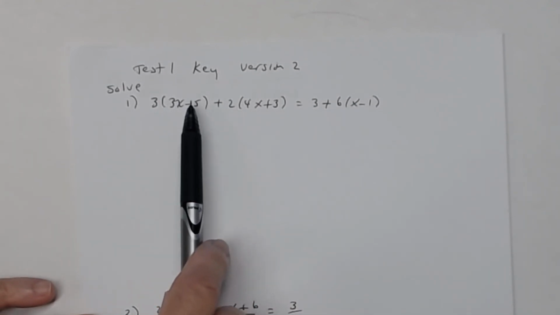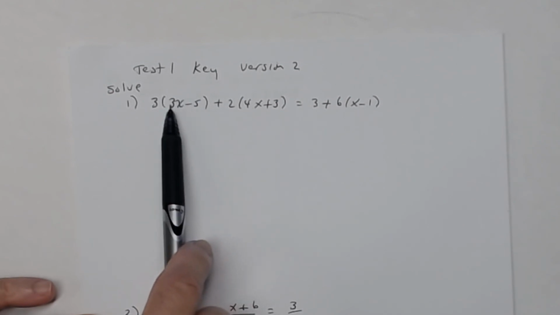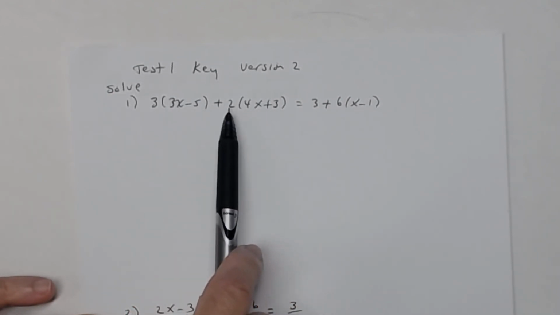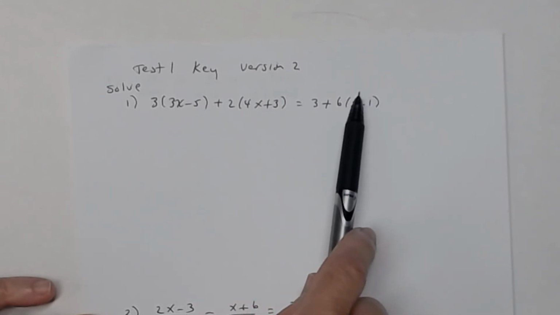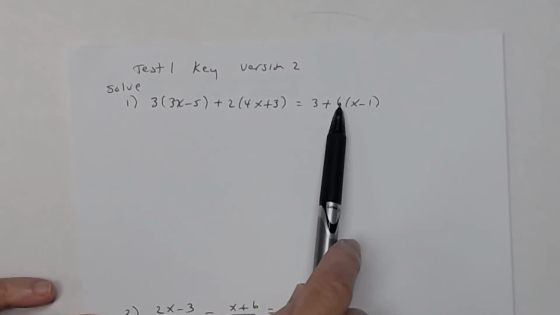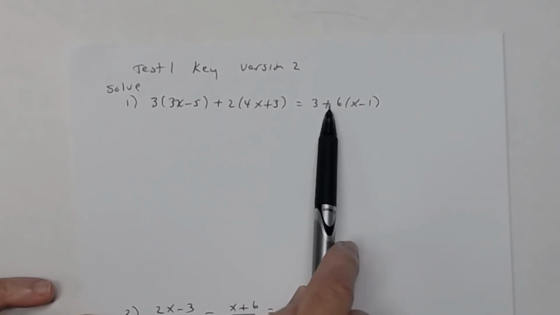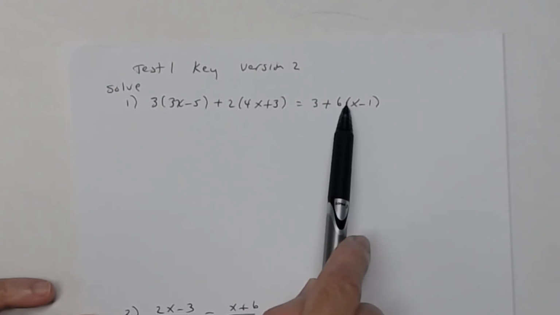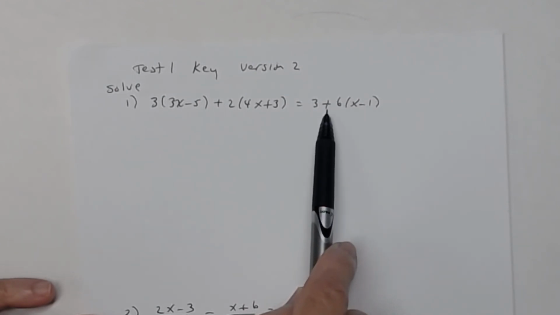To get rid of the parentheses, notice that this variable expression would be multiplied by 3, this variable expression would be multiplied by 2, and this variable expression here is being multiplied by 6. Not 3 plus 6 is 9 and then multiply by 9. That's incorrect. So remember, order of operations. You have to multiply before you add.